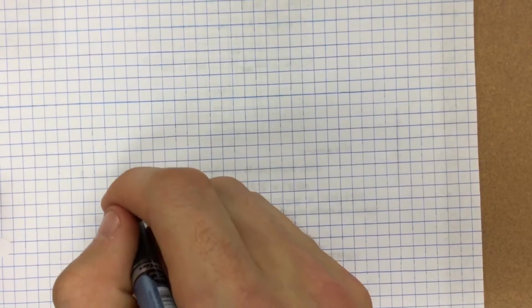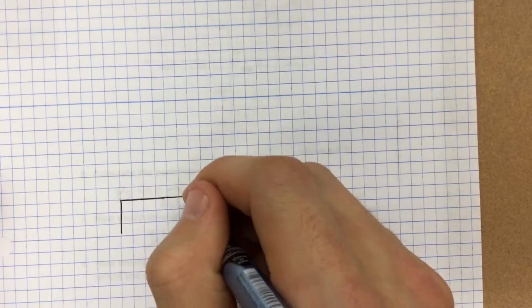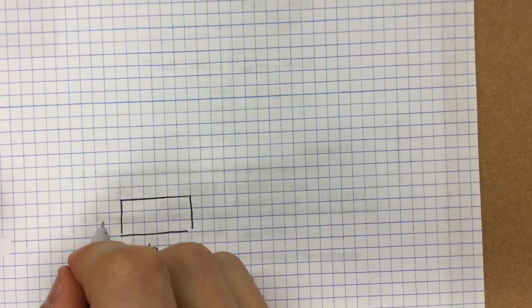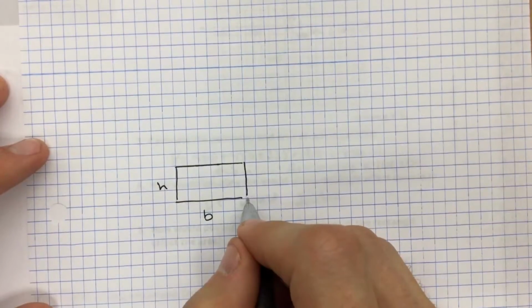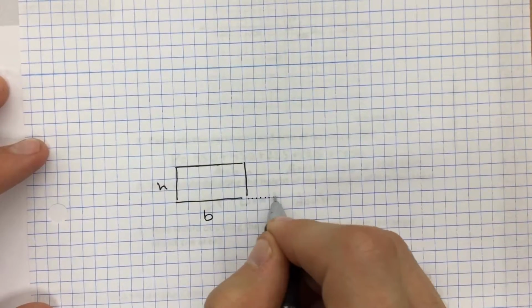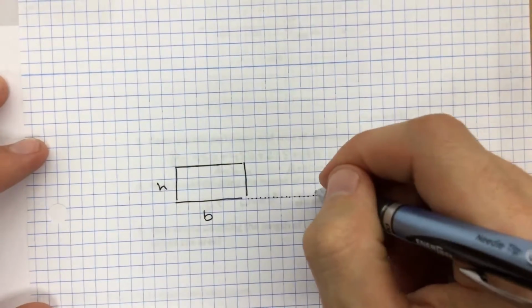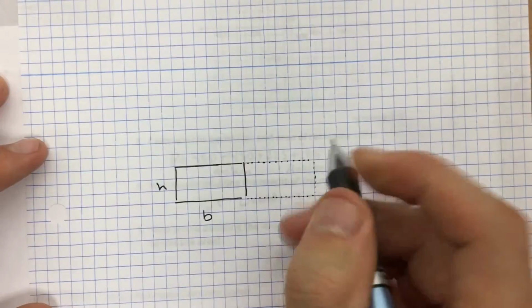So I'm just going to do a similar thing. Okay, I'm going to go 3, and then 2, 4, 6. Okay, so here's our rectangle again. I have a base and I have a height. And then I'm just going to, in dotted lines, go over 6 more. 2, 4, 6, and then up 3, and then over 6, okay?